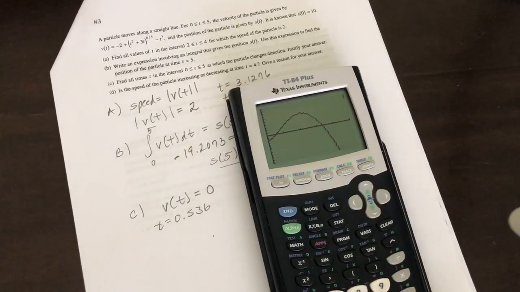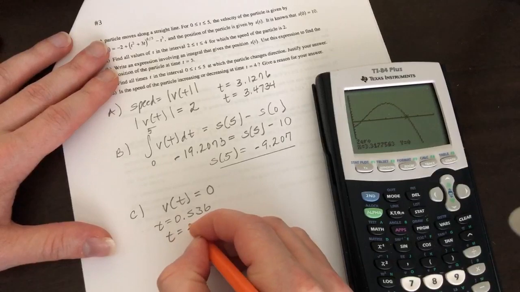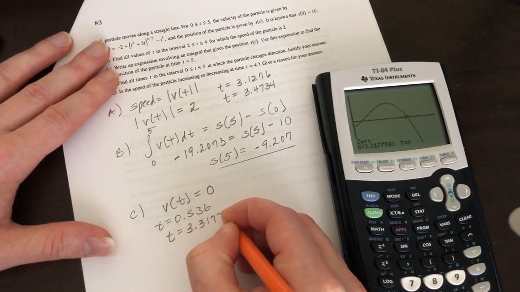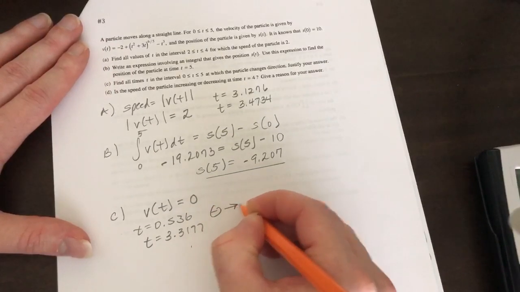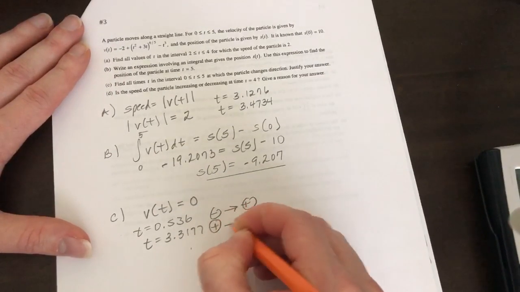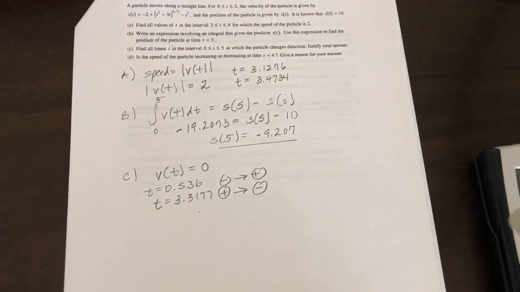Above, below, hit enter again. You get 3.3177. Okay, and then this one went from negative to positive, and this one went from positive to negative. Yep, and that's how we justify.